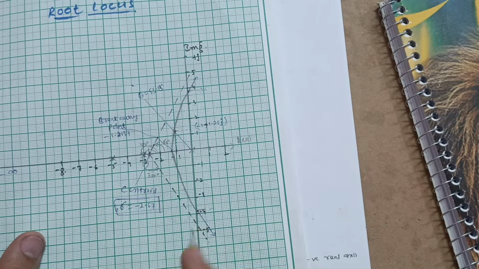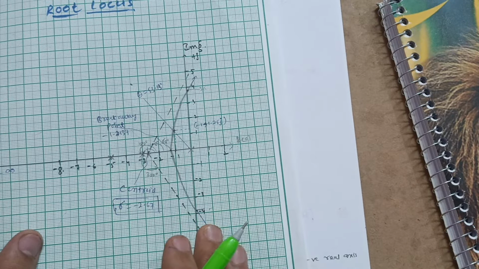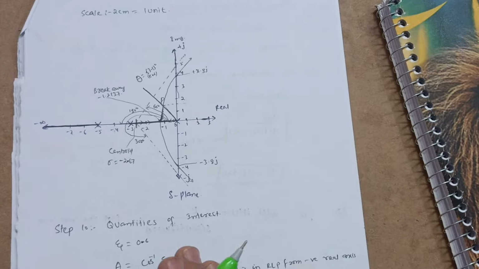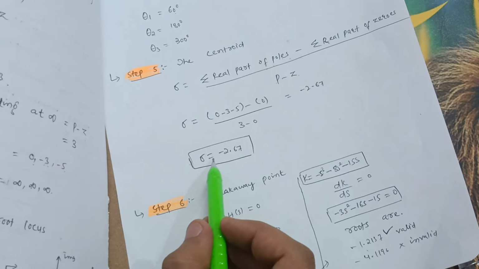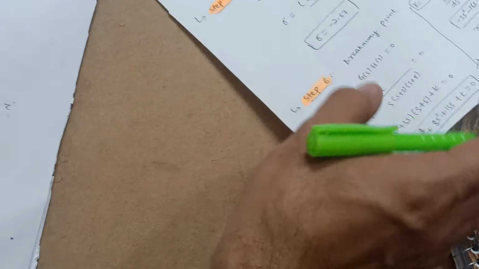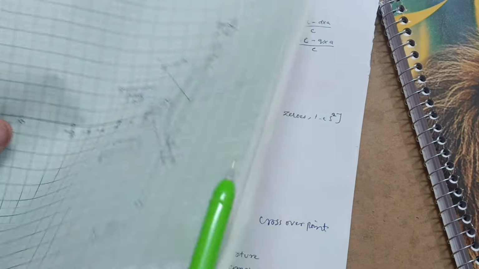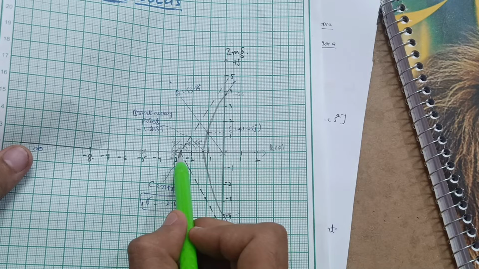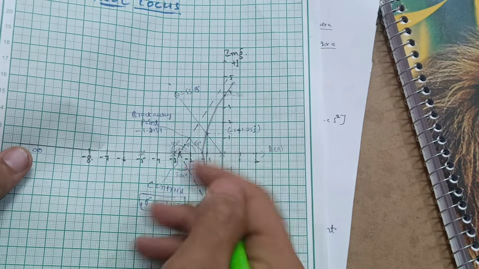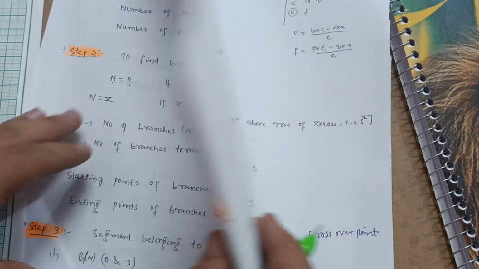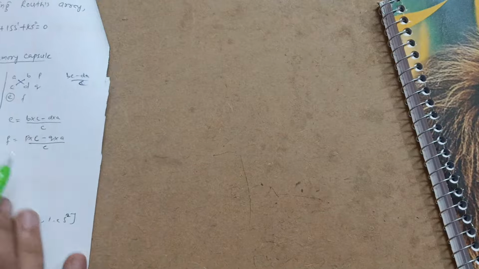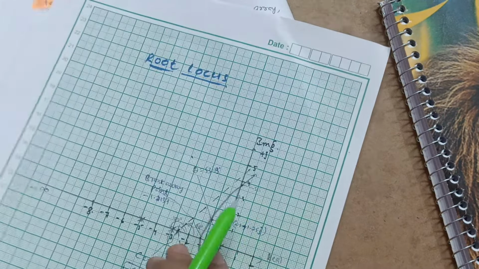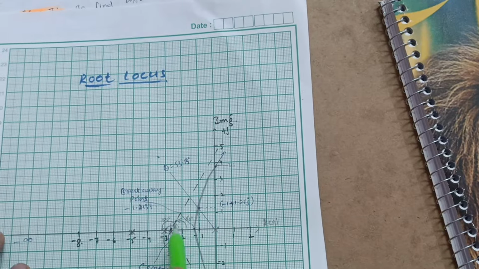Now first of all, where do we start the root locus from? You have already got the value of sigma. You have to start from the sigma value. What is the sigma value? Minus 2.67. So check here, this is your minus 2.67. This is your sigma value. After that, the angle of asymptotes, the angles we have already calculated: 60, 180, 300. From this centroid you have to draw the angle like 60 degrees in this direction.